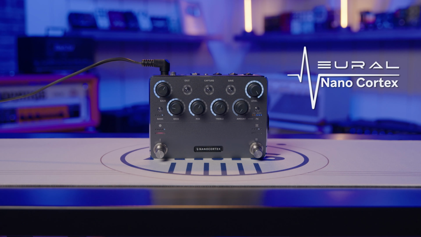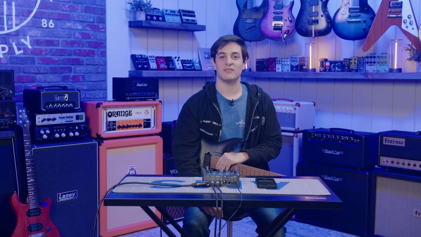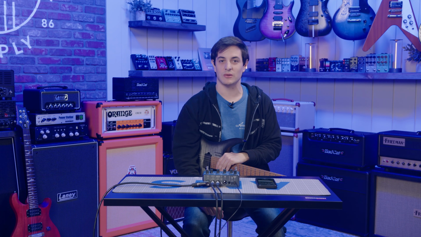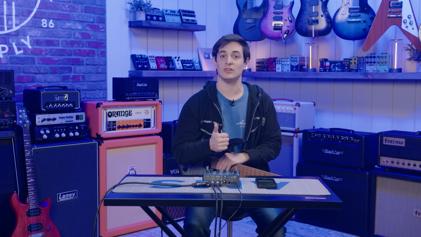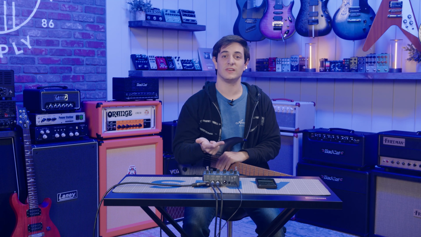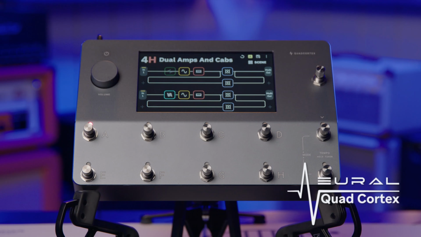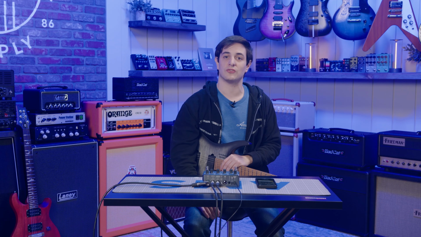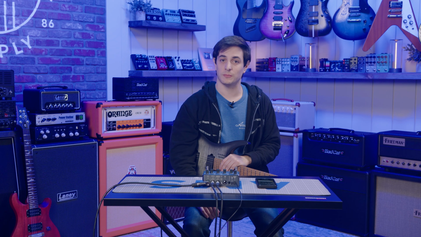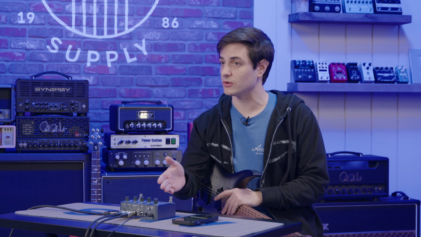Neural DSP. If you don't know what that is, don't stress, there's no cranial implants required. What we have here is a fully featured amp and cab sim with multi-effects processing that's easy to use, sounds incredible, and fits on your pedal board or in your gig bag. But the coolest feature of the Nano Cortex is one that it shares with its big brother, the Quad Cortex, which is the ability to capture the sonic characteristics of any amp, speaker, or overdrive pedal. We'll get back to that later, so let's just go over what we have here on the unit.